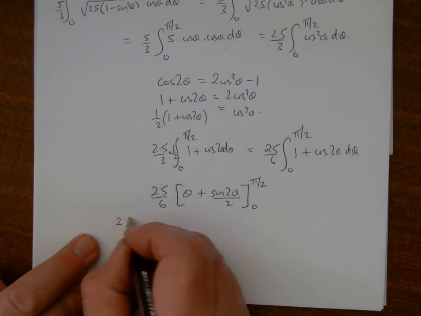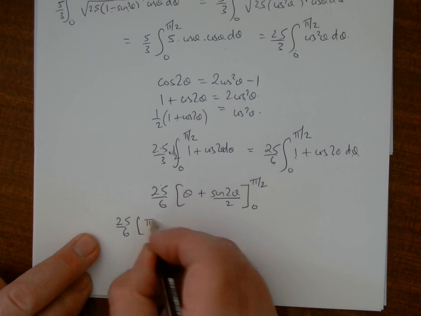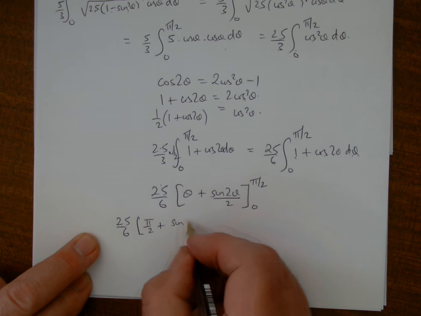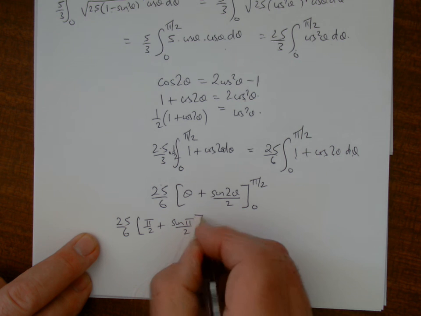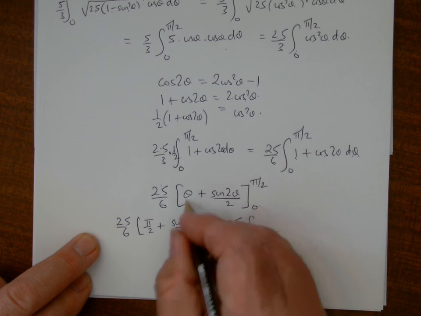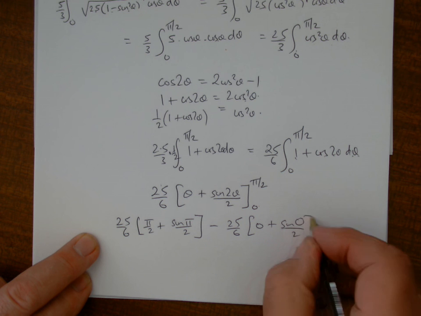So sub in pi by 2 first of all: pi by 2 plus the sine of 2 lots of pi by 2, minus, put 0 in, theta 0 plus the sine of 0 over 2.